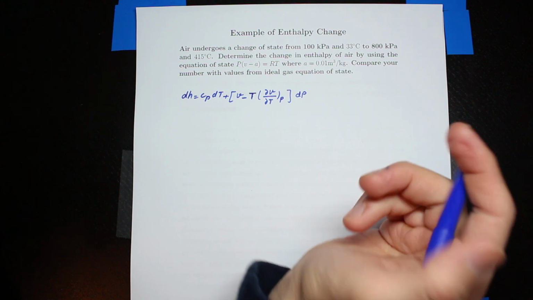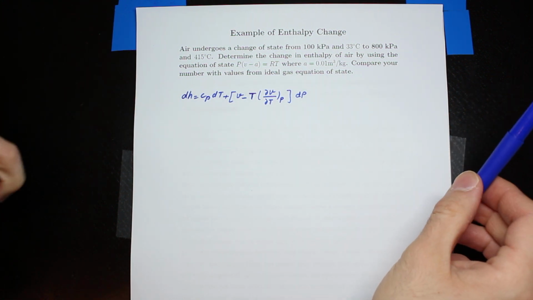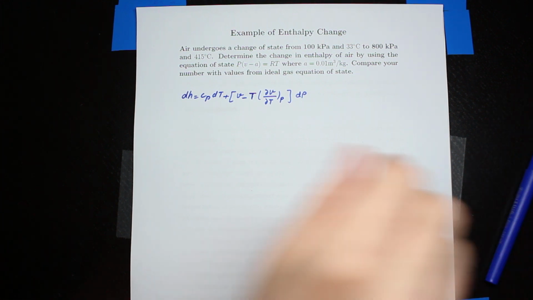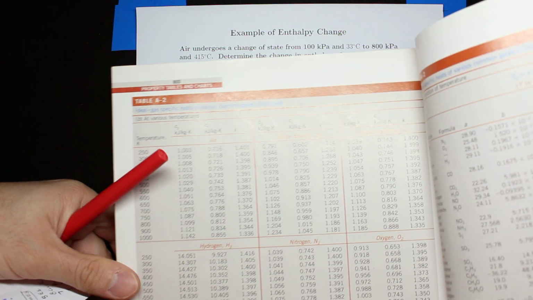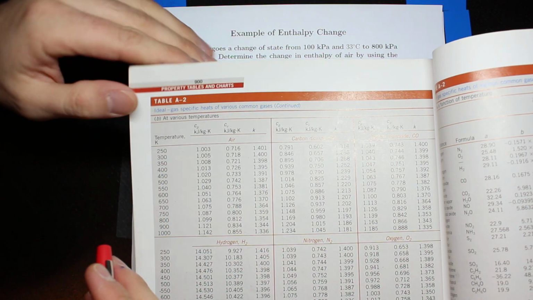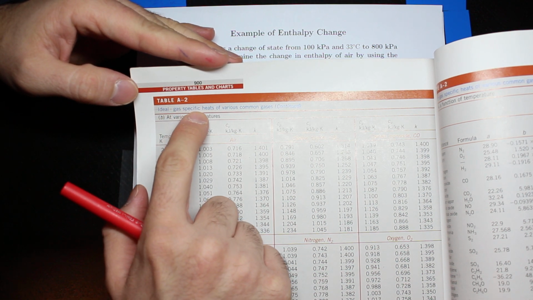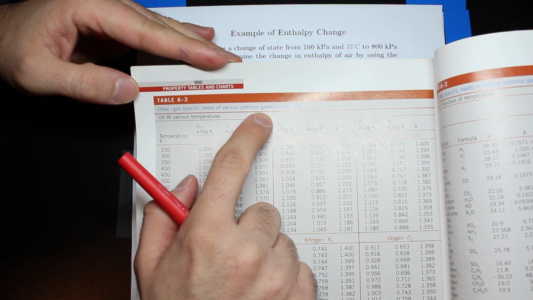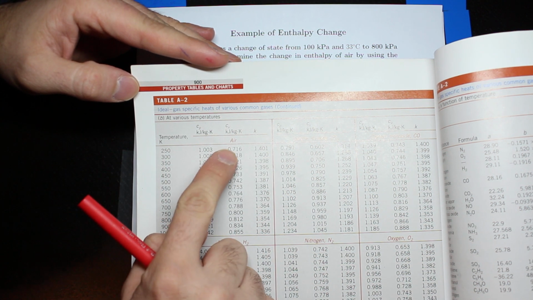Now, in order to obtain the value of Cp, you can use table A2. Okay, so if you go to table A2, one thing that you observe is obviously Cp, or specific heat at constant pressure, is changing with temperature. So this is table A2, and the table reads ideal gas specific heats of various common gases. And in this portion of the table, we have it for air.